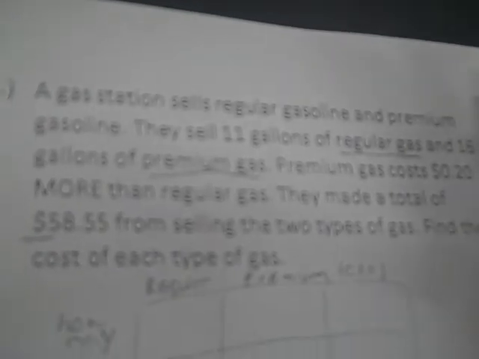Okay, so put your grand total. It's $58.55. We've done this before. You might not remember it, but cross it out. Now find me numbers that don't have money. Well, 11 doesn't have money. It's 11 gallons of regular gas, so I can put that here. Cross out 11. 16 gallons, so 16 premium. Okay.